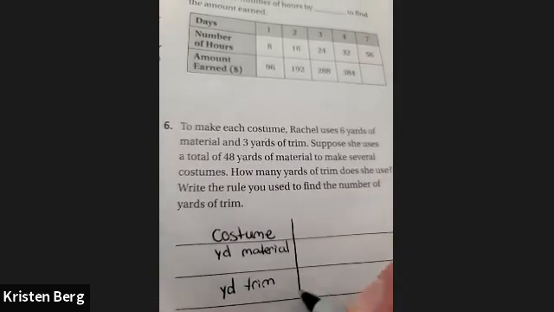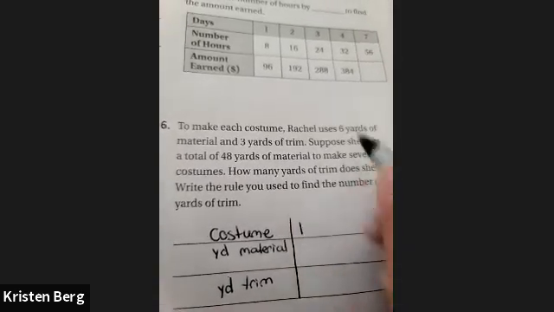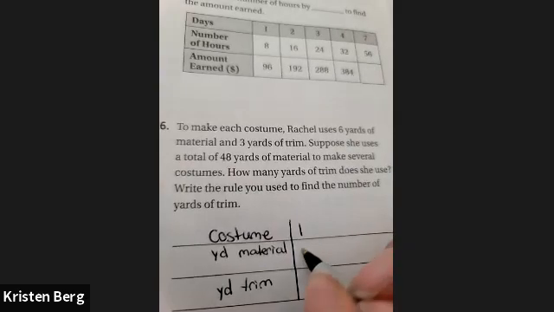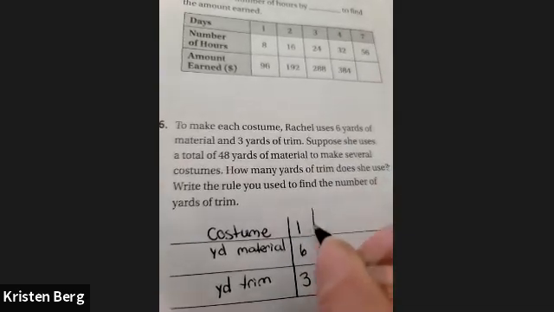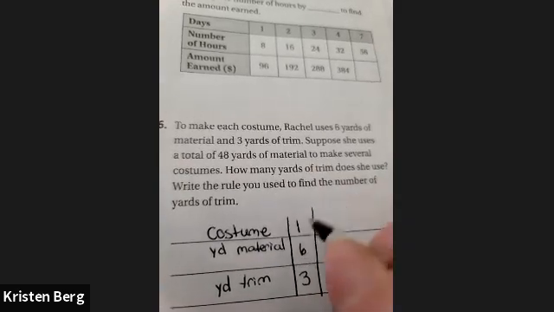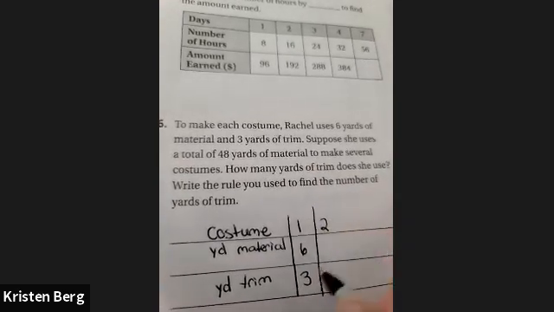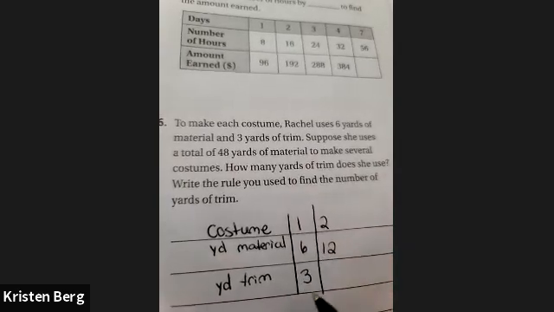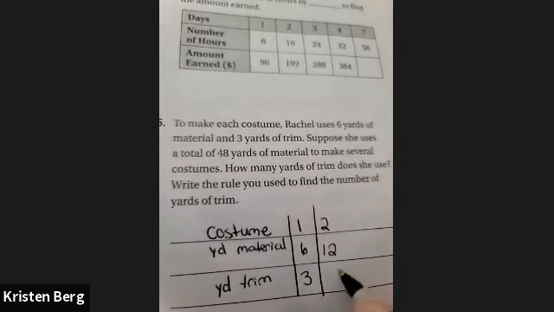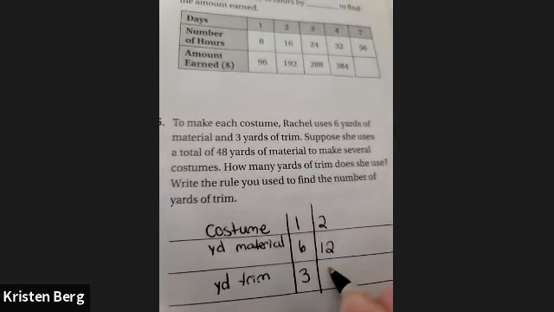Okay, so for one costume, it is going to take 6 yards of material and 3 yards of trim. So let's just do one more costume. If I have one more costume, 6 plus another 6, that is 12. And then if I have 3 yards of trim plus another 3 yards, that is 6.